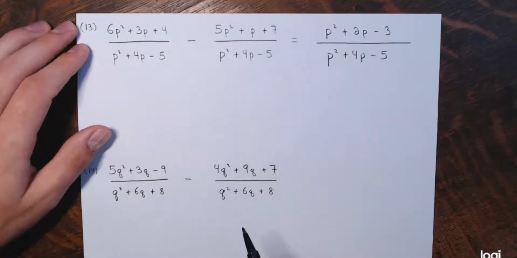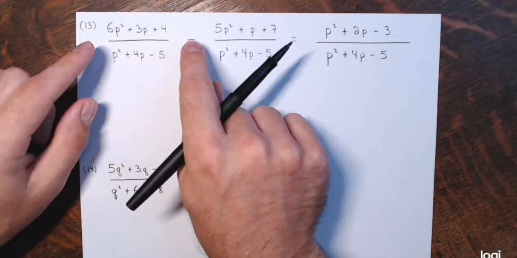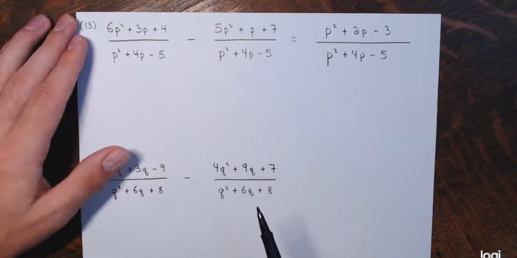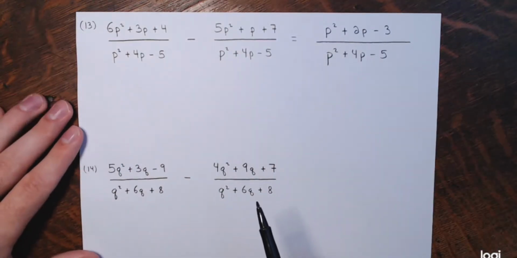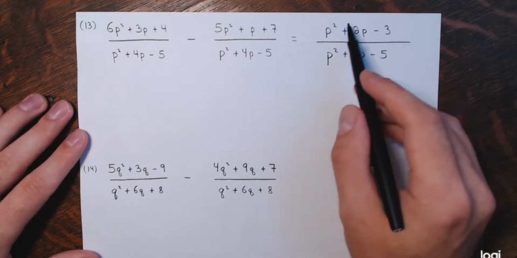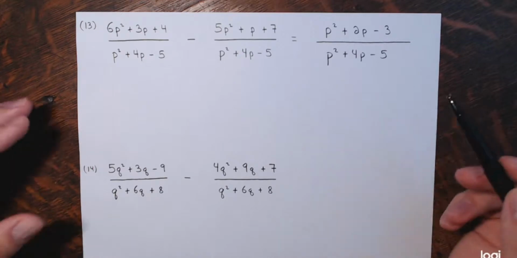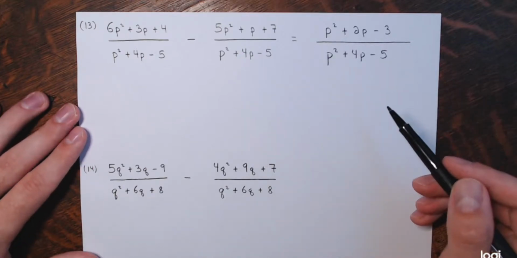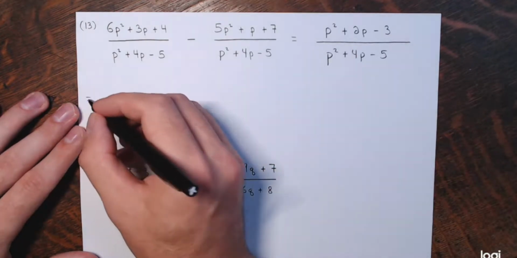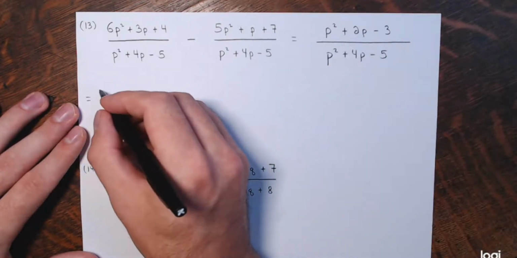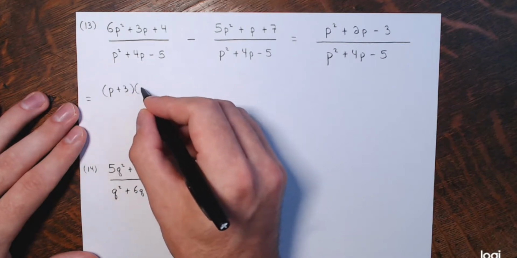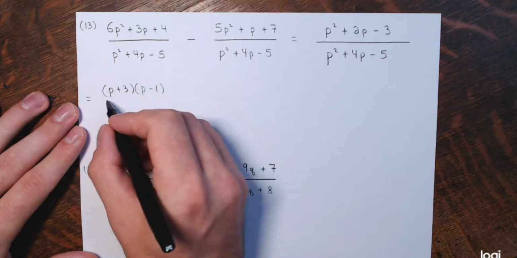So there's what I would get if I took the first numerator minus the entire second numerator and distributed the negative. I just kind of skipped ahead to what it would be after combining like terms. Hopefully that made sense. So there's our difference. But, as with all the other problems, I need to simplify this if I can. Now the numerator factors to p plus 3 times p minus 1, right? Those are the two factors in the numerator.